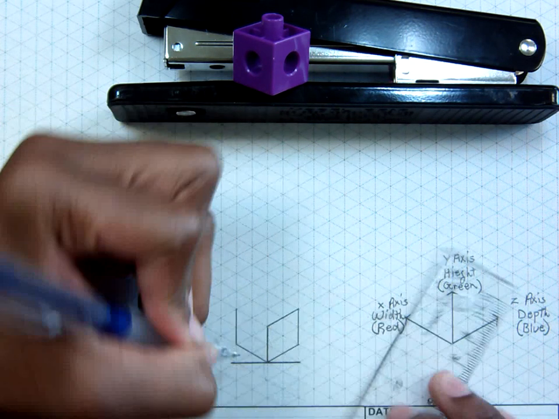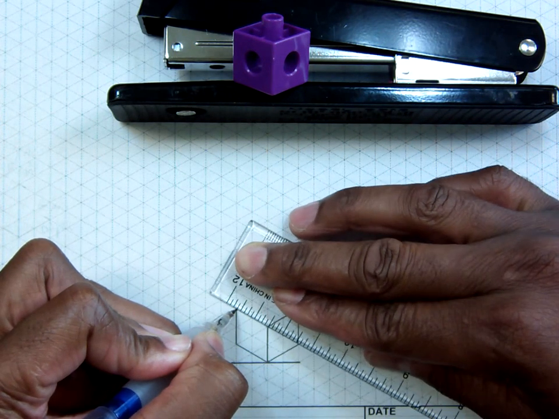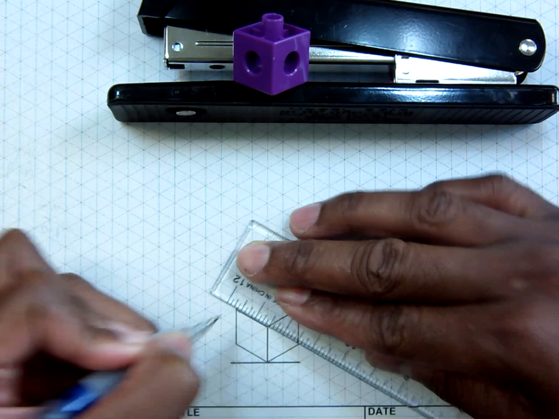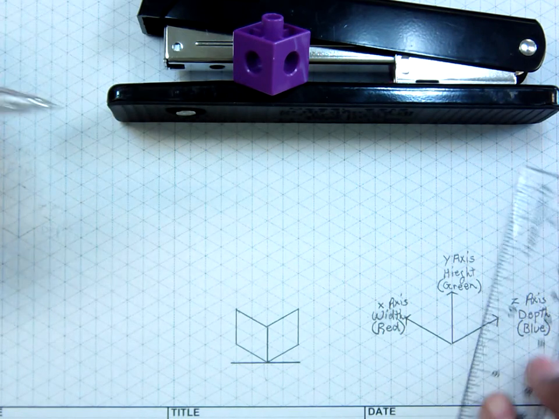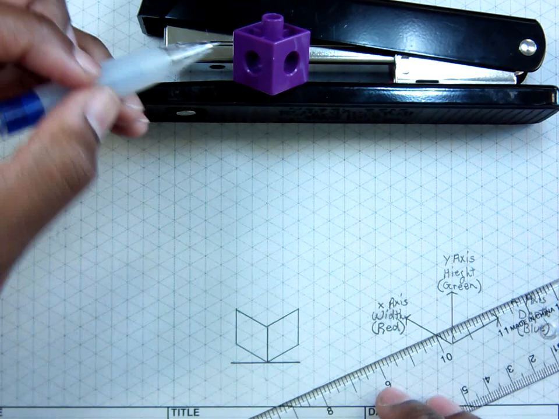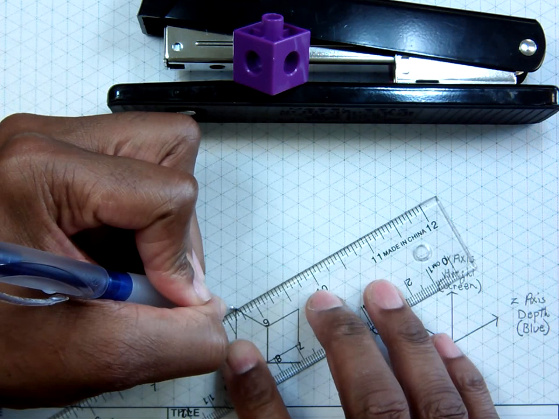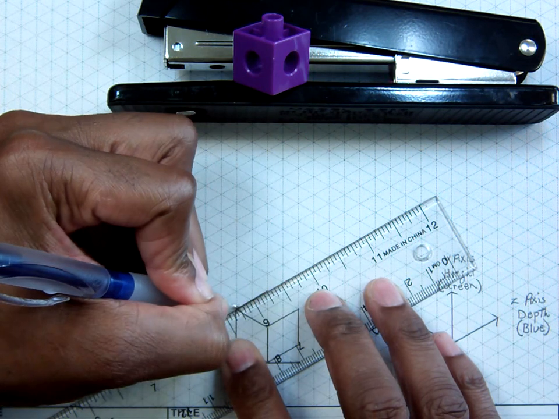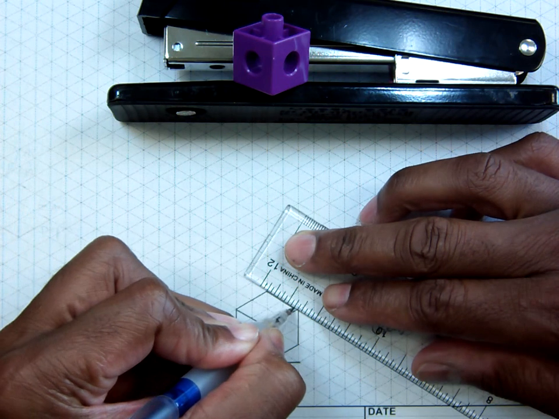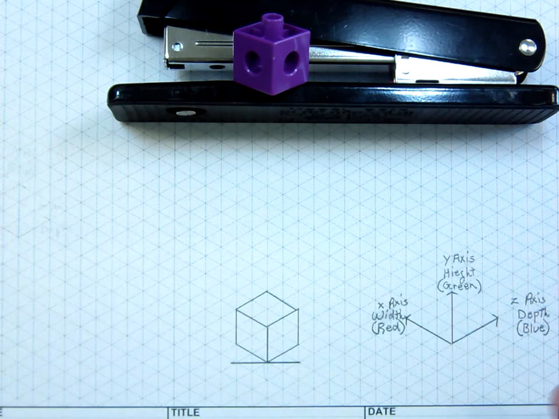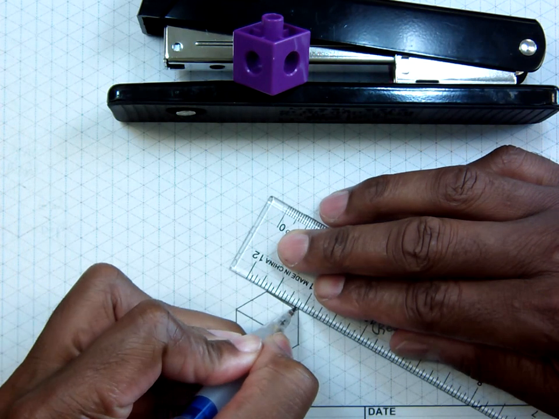Now, I want you to really emphasize that when you are creating your sketch, you are referencing your linking cube. You're not looking at another drawing. You're referencing the object that you are drawing. Does that make sense? Okay. Whoops, this is not quite on the line. I'm a perfectionist. There we go.